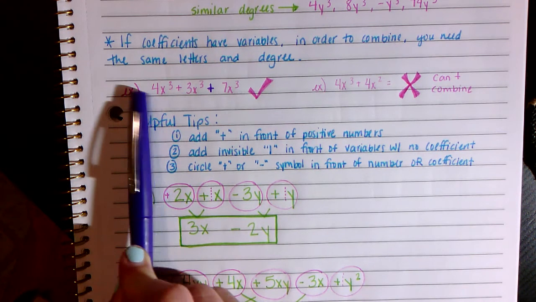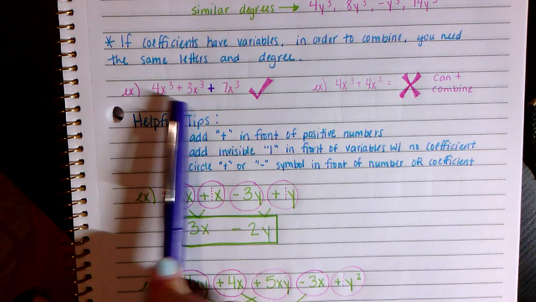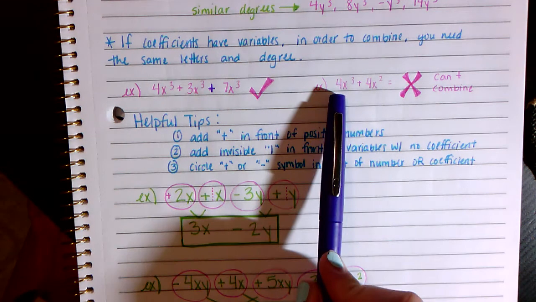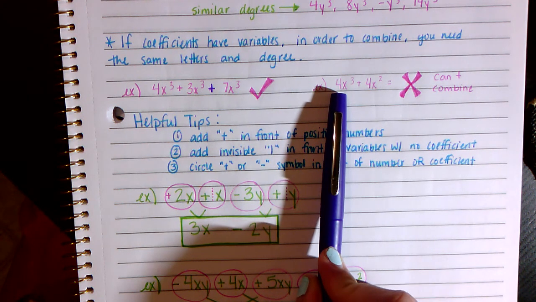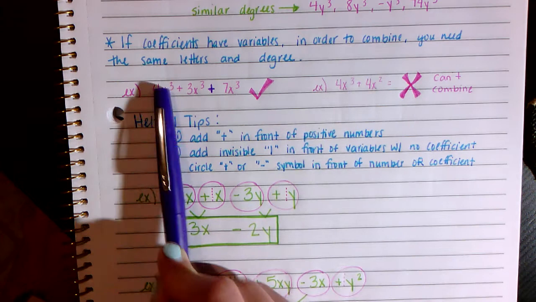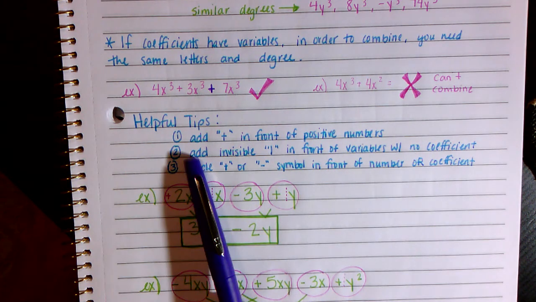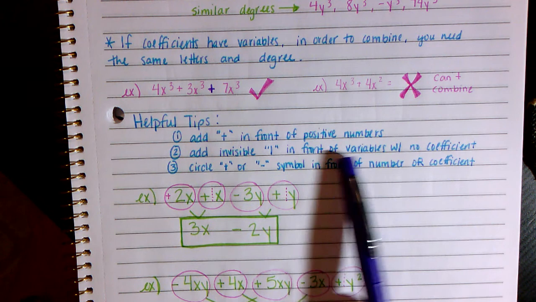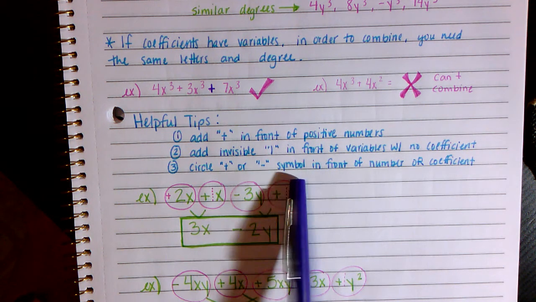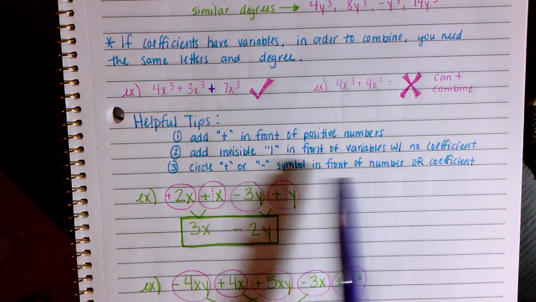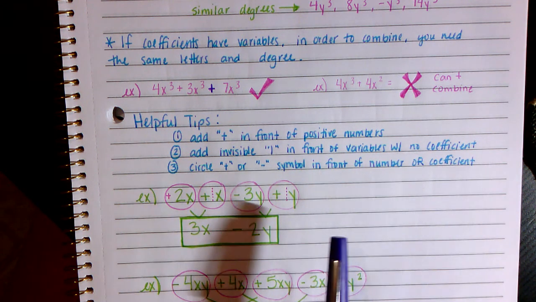We don't write positive 4x to the third. This is assumed positive because there's no negative symbol. This one, same thing. It's assumed positive because there's no negative symbol. So if it helps you, write that symbol out in front of the ones that don't have one with them. Add an invisible 1 in front of your variables that do not have a coefficient, and then circle them together so that you understand the symbol that is in front of a number or a coefficient that has a variable with it is part of it.